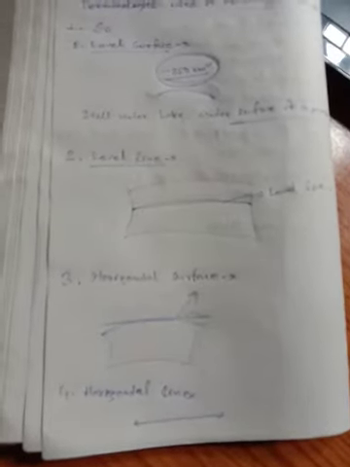Don't confuse: a line laying down over a horizontal plane or horizontal surface is termed as horizontal line.